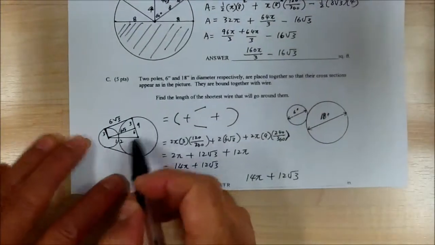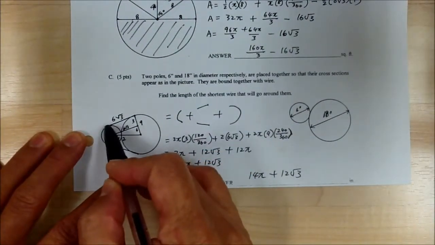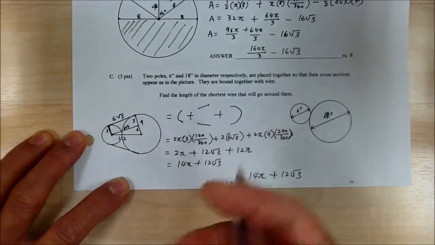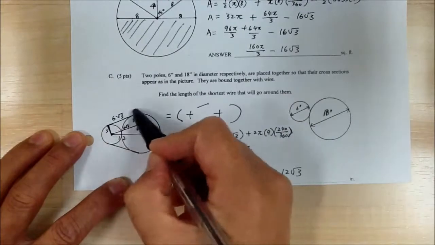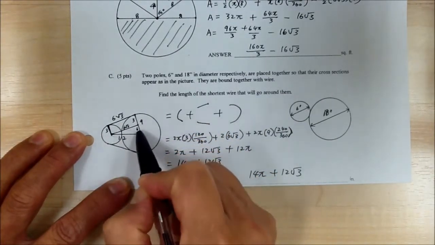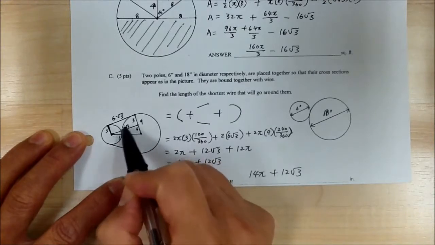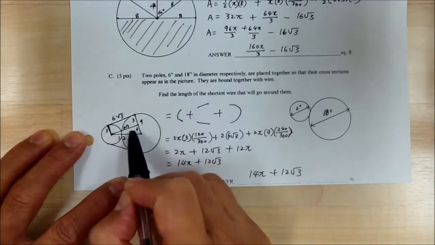Okay, another type of problem you're going to see a lot is when you have two circles. Whenever you have two circles, you need to draw a trapezoid over here, and then you have to divide it into a rectangle and a triangle, and use Pythagorean theorem to figure out all the parts. So again, this type of problem shows up a lot. So make sure you know how to do this kind too.